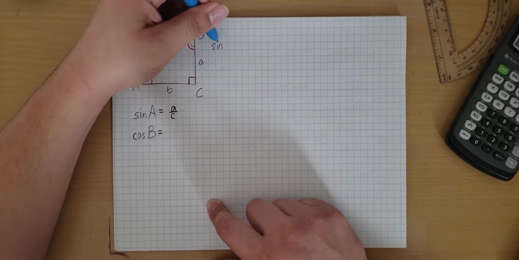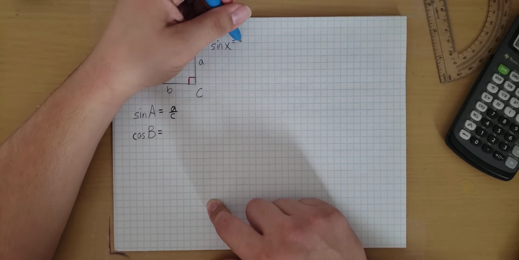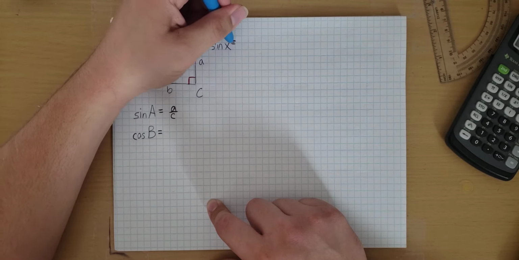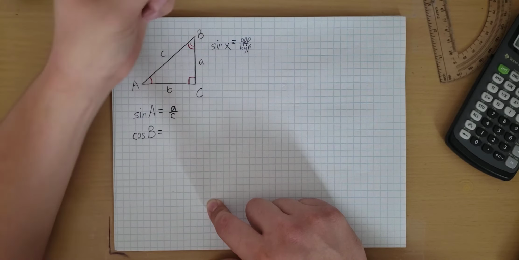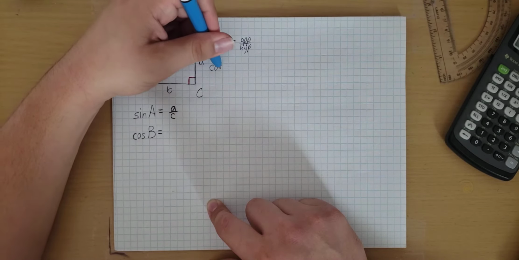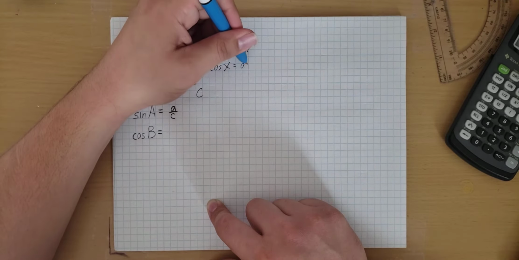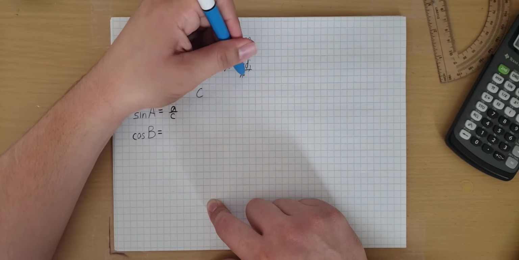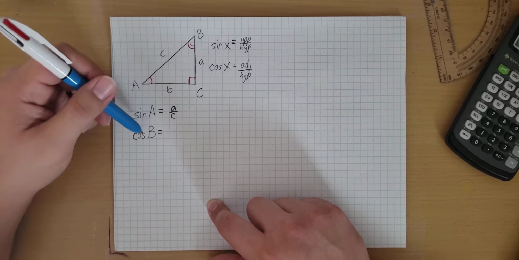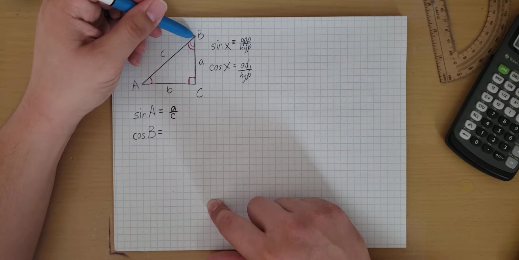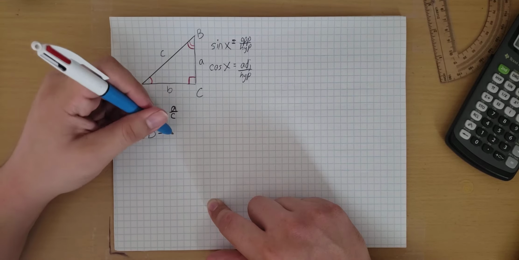The sine of an angle is opposite divided by the hypotenuse. The cosine of an angle is adjacent divided by hypotenuse. Okay, so for angle B, the opposite would be lowercase b, so the adjacent must be lowercase a.